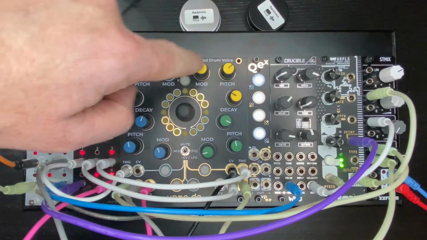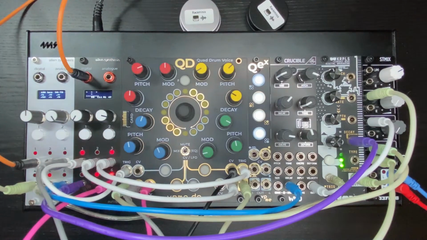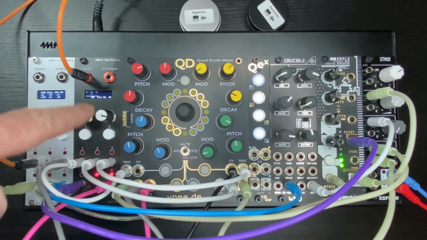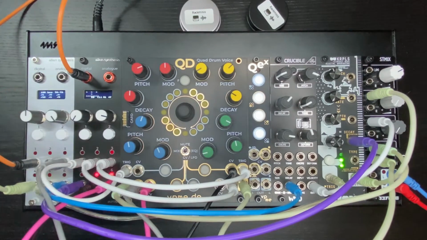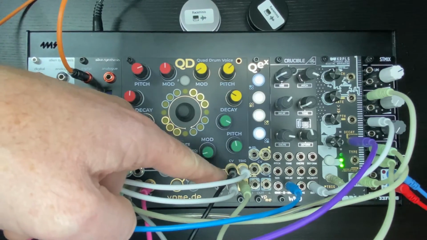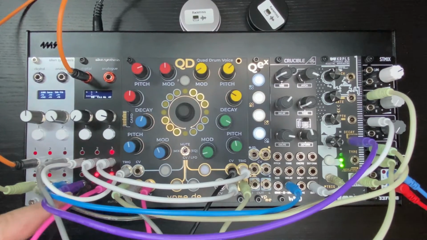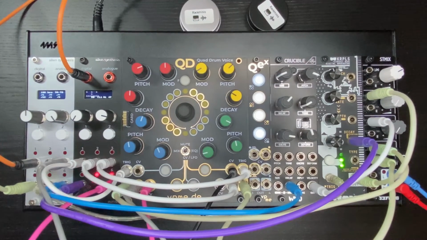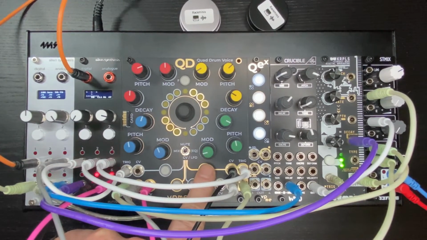Next we have the yellow channel on the quad drum. This is a hat sound. It's being triggered by the hat channel, the 3rd channel on the consequencer, and we are also modulating the pitch using this black cable using the consequencer, the stepped random CV from the consequencer. This is how that sounds.